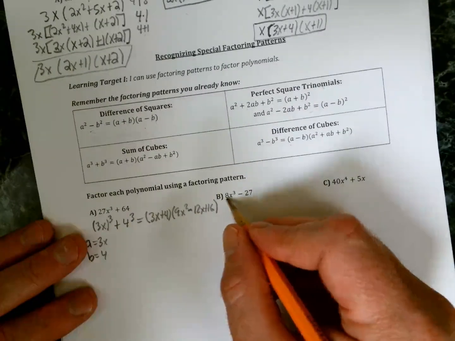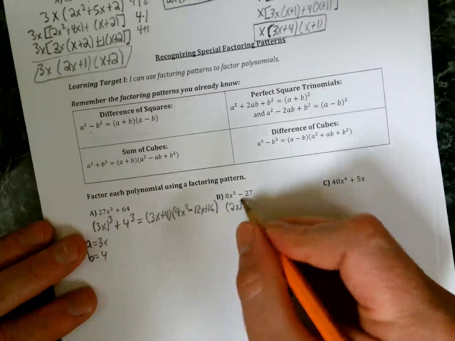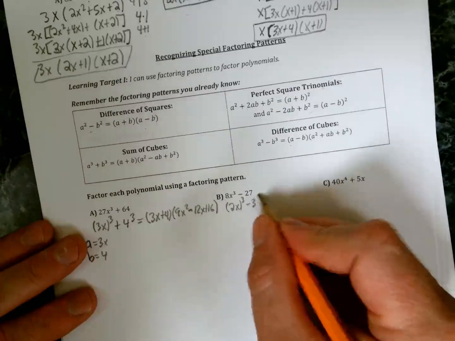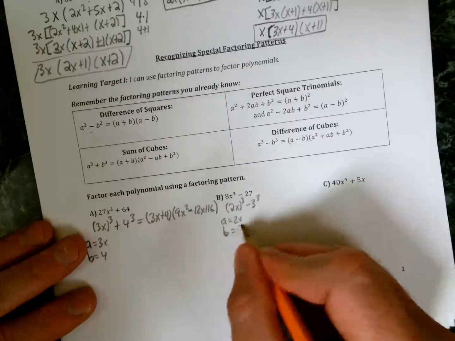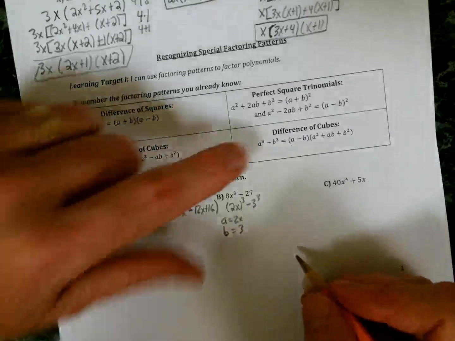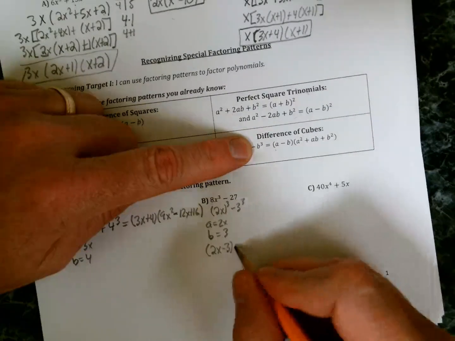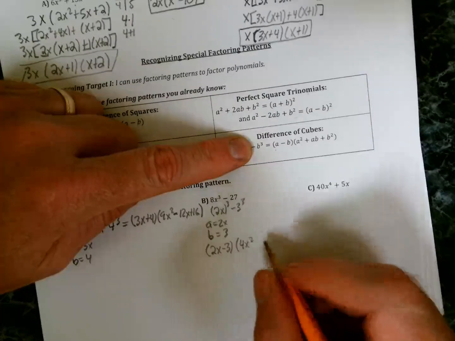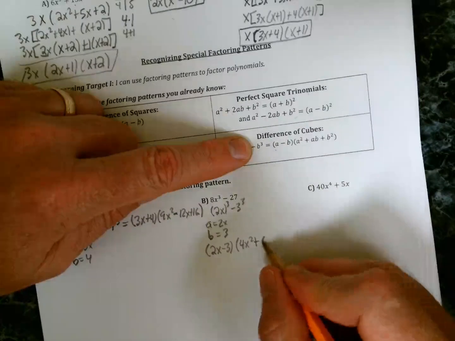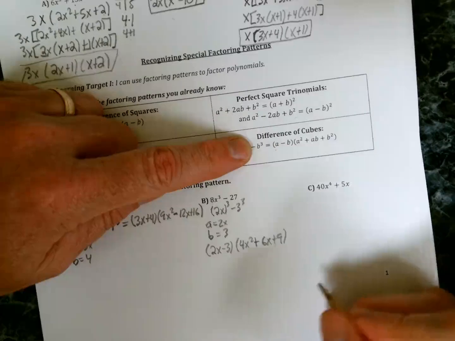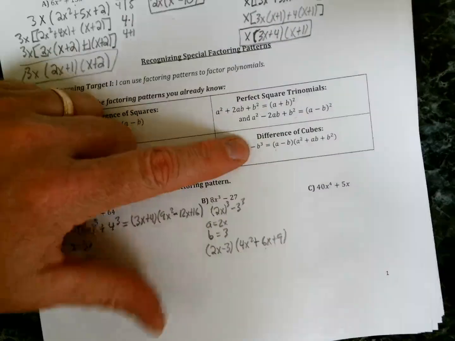We've got 8x cubed minus 27. I could rewrite that as the quantity 2x cubed minus 3 cubed, which means in this case my a is equal to 2x and my b is equal to 3. Let's write that down here to get some more room. If I follow this one, that's a minus b, so we've got 2x minus 3, and a squared, which is 4x squared, then ab, which is 6x, and b squared, which is 9. From here on, everything's a plus sign, so that's 4x squared plus 6x plus 9. I can't think of anything that multiplies to 36 and adds up to 6, so I'm done factoring.